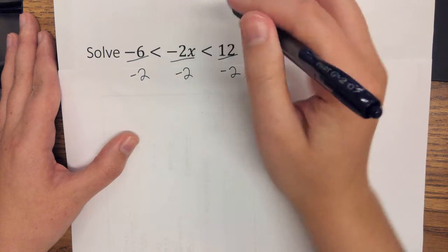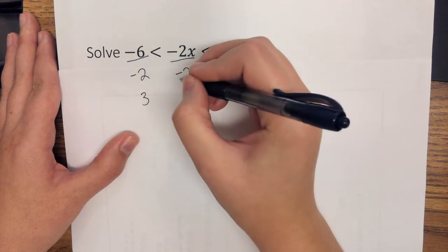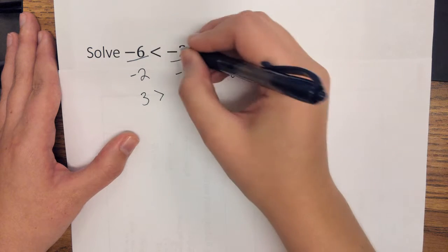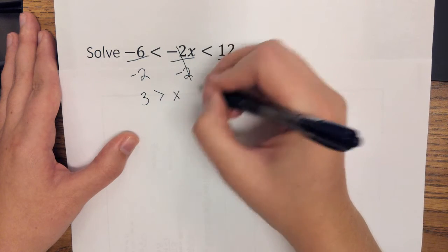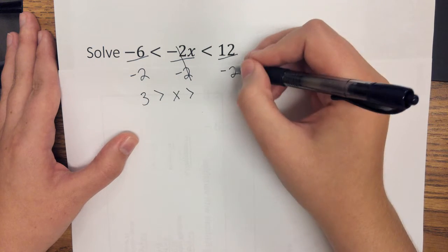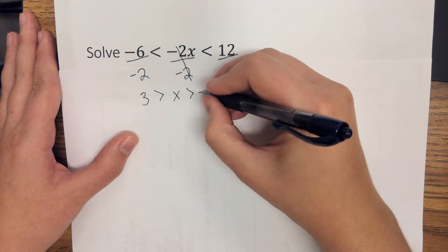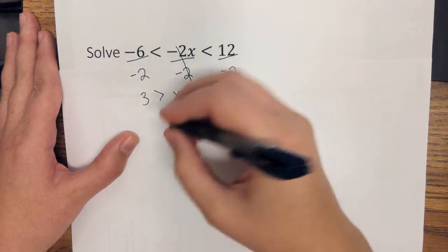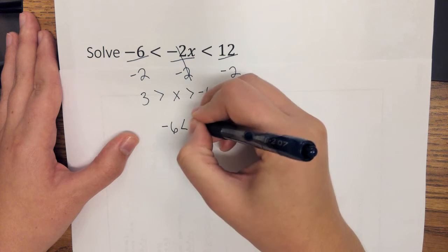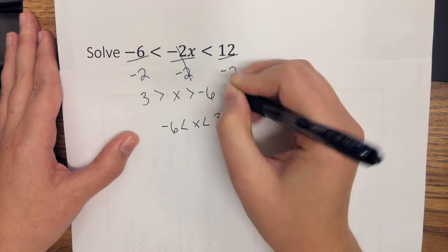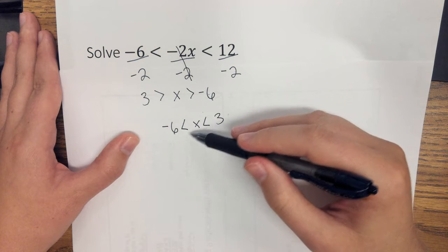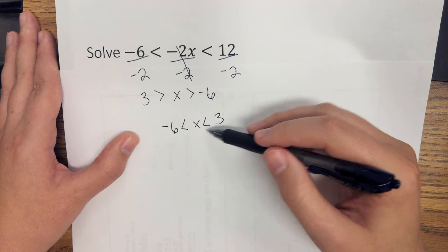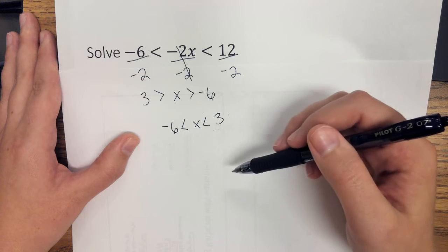So negative 6 divided by negative 2 is 3. This inequality flips. Negative 2 divided by negative 2 is gone, leaving me with an x. This inequality flips, and 12 divided by negative 2 is negative 6. Now a lot of the time you'll see it written from least to greatest, so they may flip it around, but either of these is correct. What this means is x has to be in between negative 6 and 3. Both of these things have to be true.